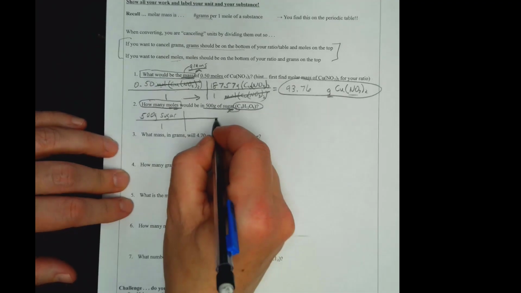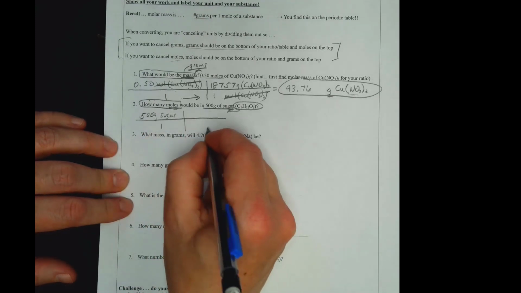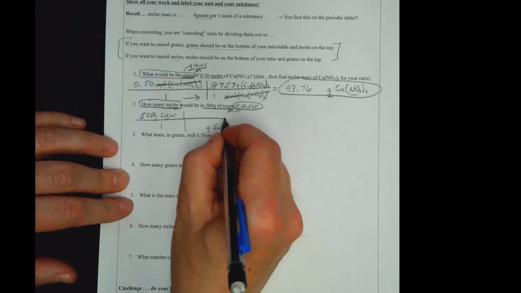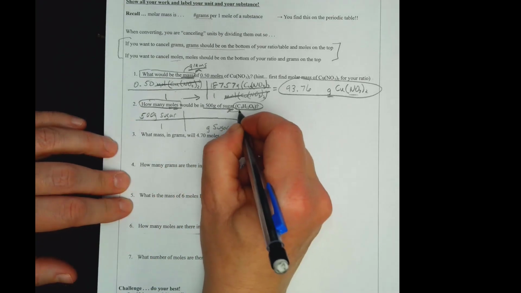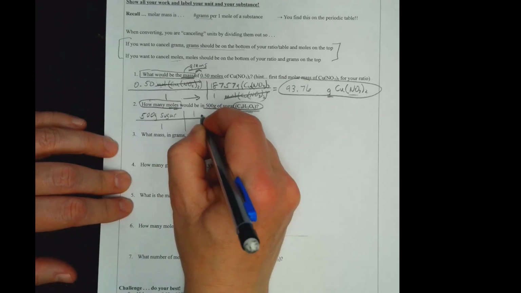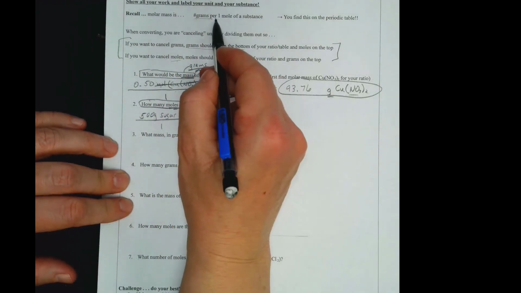I'm going to set up my T-chart. I'm going to set that up over 1. And now I have to be able to cancel out grams, which means I have to have grams of sugar down here. I don't know how many grams of sugar that is yet because I have not calculated the mass just yet. I do know that I'm going to put 1 mole at the top right here. And again, you guys, if you recall, molar mass is the number of grams per 1 mole of a substance. And so that's why I'm putting 1 mole at the top here.